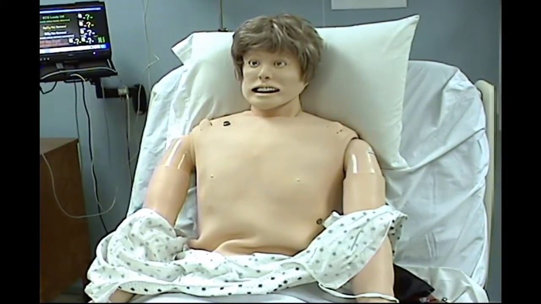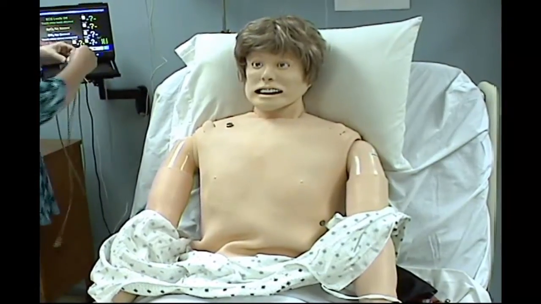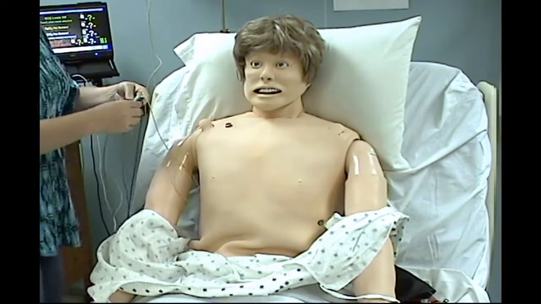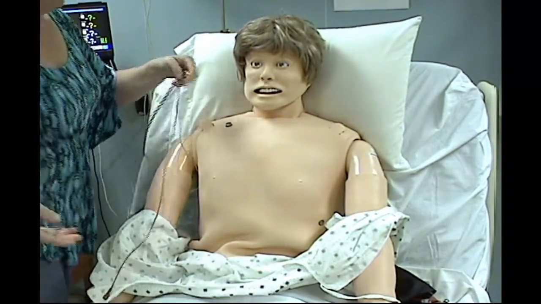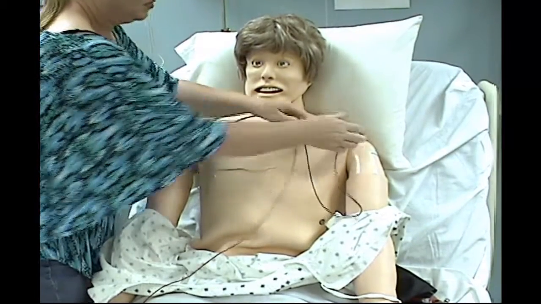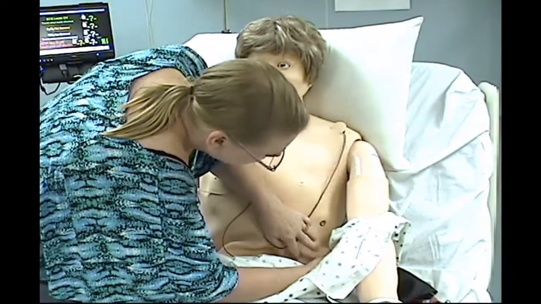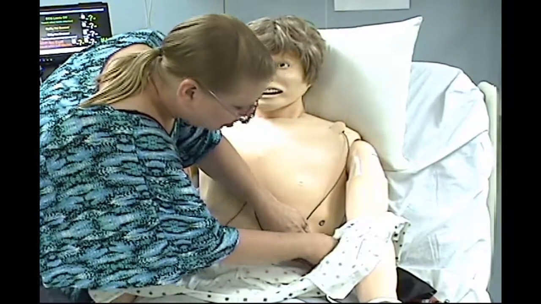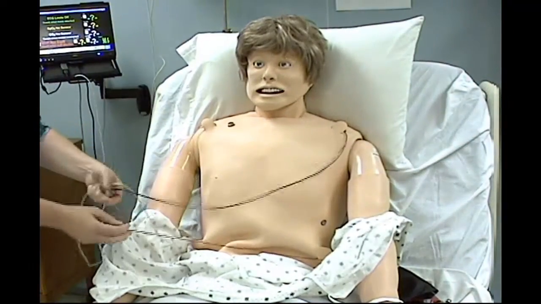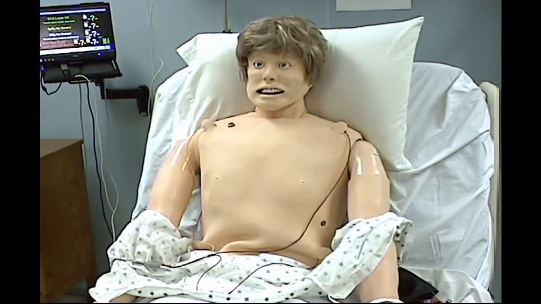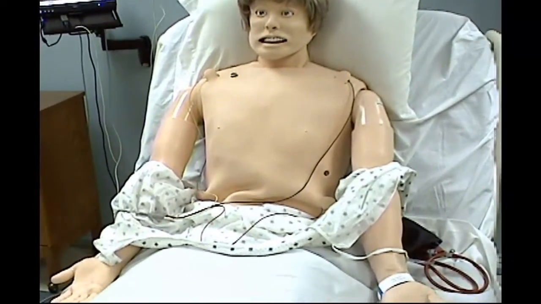SimMan3G may be paced and defibrillated at the access points on the right shoulder and left side, and EKG leads may be attached at bilateral shoulders and lateral sides. You can perform CPR on the simulator, both ventilations and chest compressions. The simulator has convulsion capabilities as well. SimMan3G has vowel sounds in all 4 quadrants, and femoral pulses are palpable in the bilateral groin area.